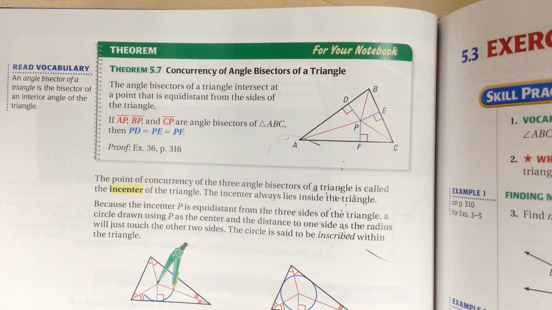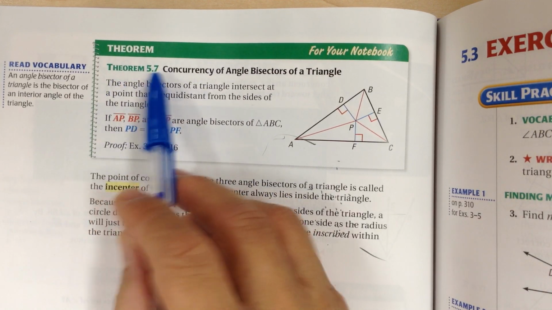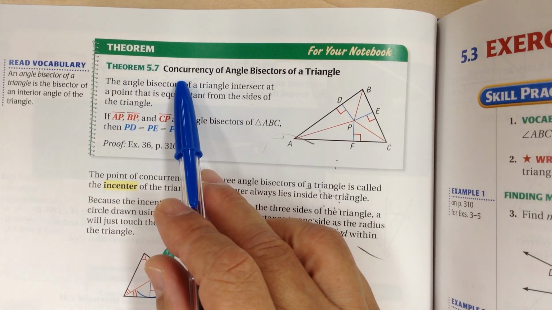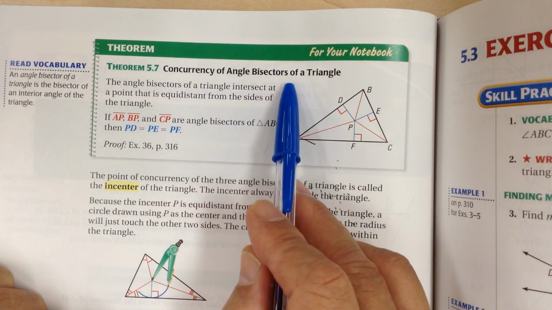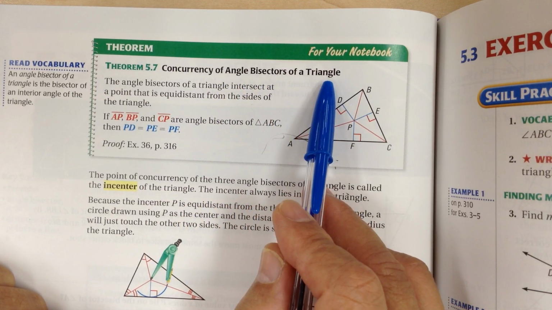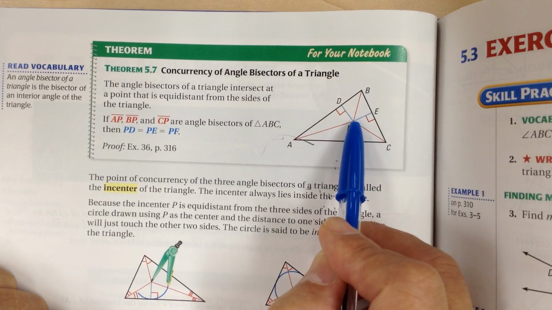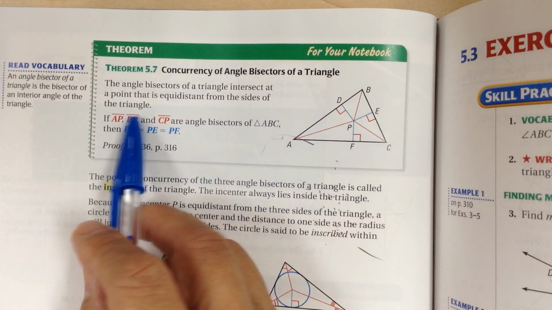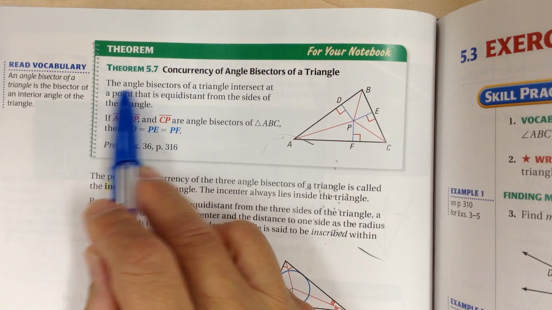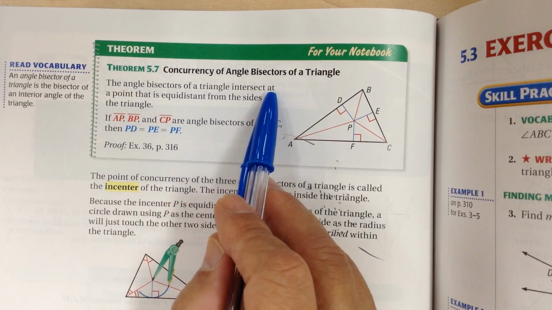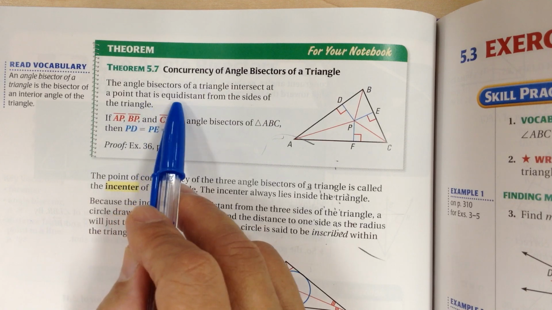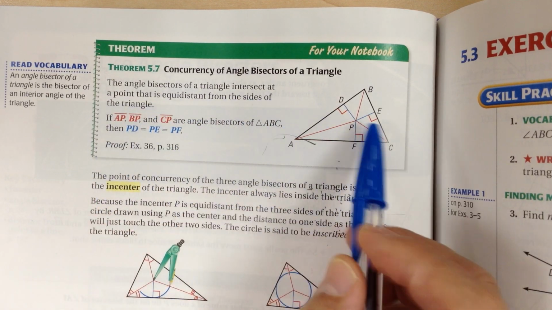Let's go to page 312, theorem 5.7, concurrency of angle bisectors of a triangle. So when you have 3 angle bisectors, they're going to meet in a point. That's the reason why it says the angle bisectors of a triangle intersect at a point that is equidistant from the sides of the triangle.